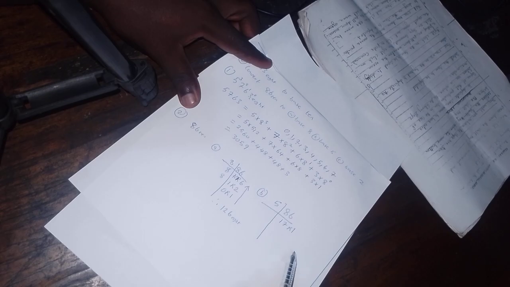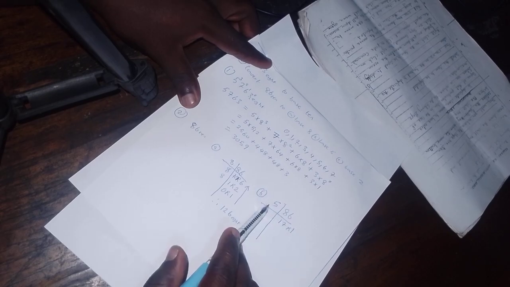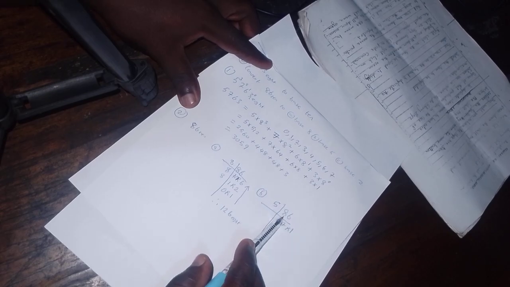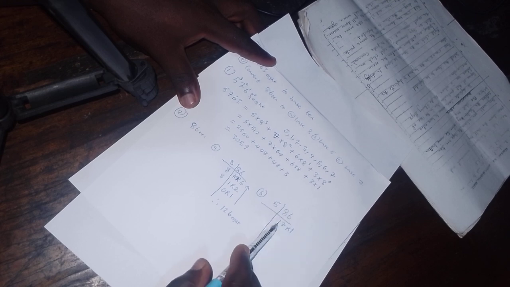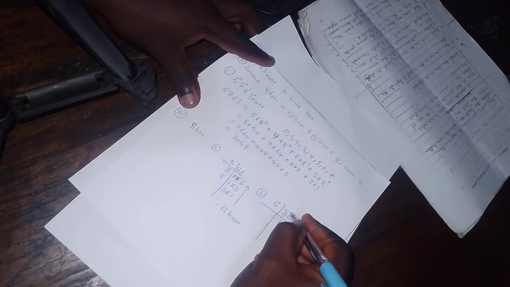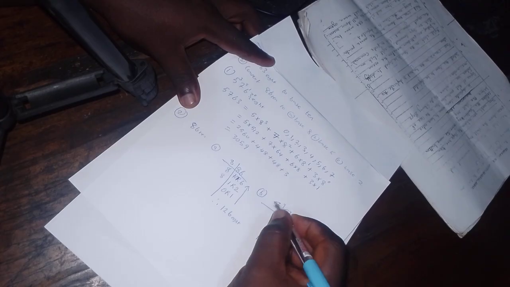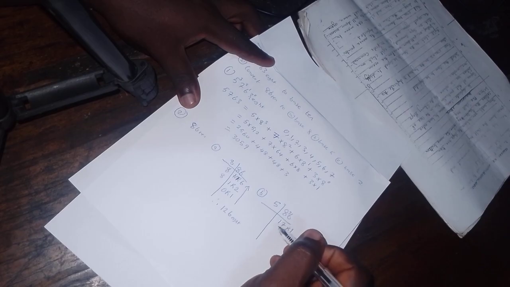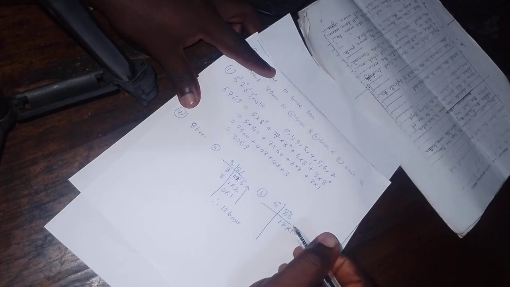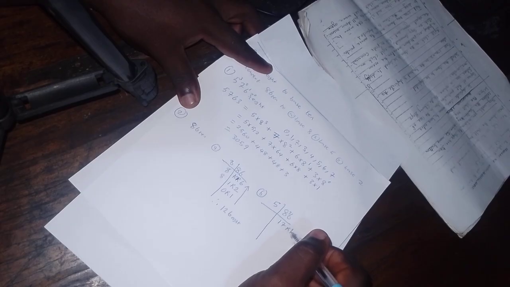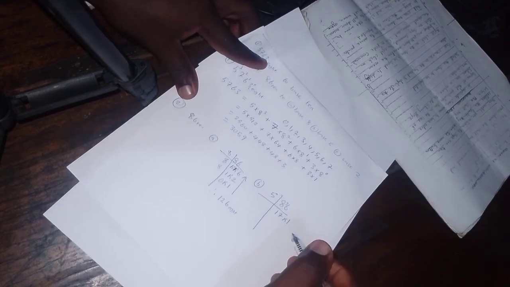Now, in case you don't know how to do this, you can simply say 5 in 8: how many 5s do you have in 8? Which is 1, remaining 3. So if you carry that 3 over here, it becomes 36. So it becomes 5 in 36, which should give you 7 remainder 1. You know 5 times 7 is 35. And the remainder comes here. That's why we have it this way.